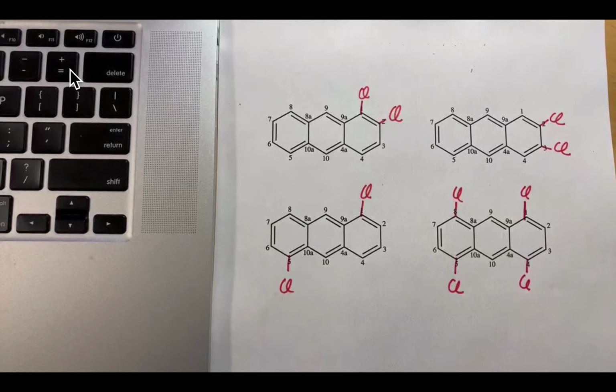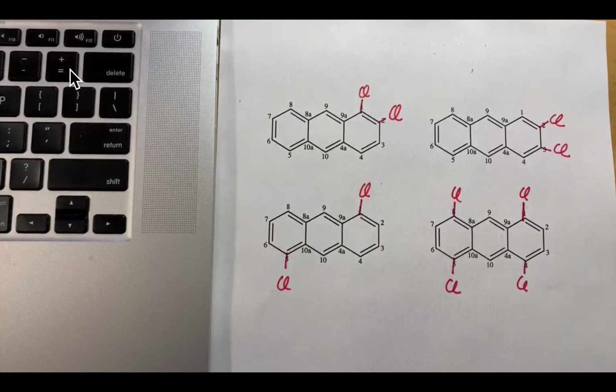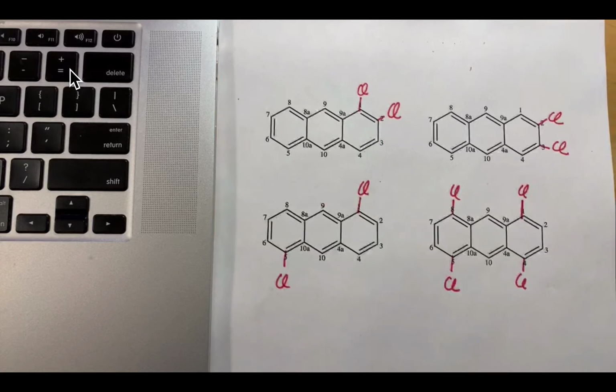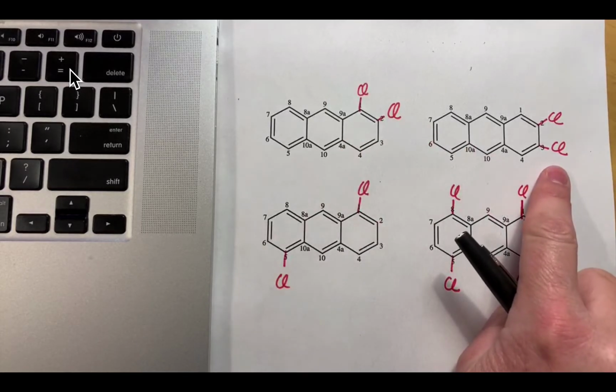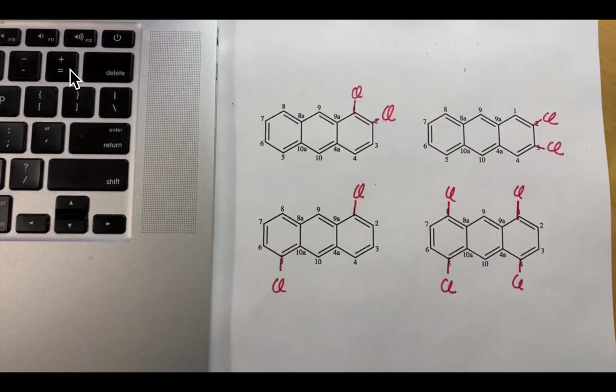All right, we're also going to talk about how symmetry can be used to interpret proton NMR spectra, or C13 spectra. And then the question that I asked you guys, had you look and see how many peaks in the proton NMR you would expect for these different molecules. So 1,2-dichloroanthracene, 2,3-dichloroanthracene, 1,4,5,8-tetrachloroanthracene, and 1,5-dichloroanthracene. So there's kind of just two simple things that you need to do here.